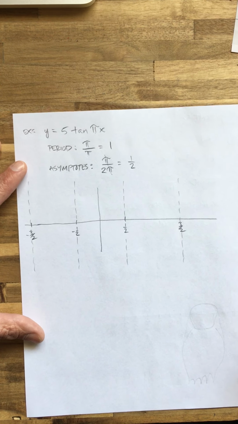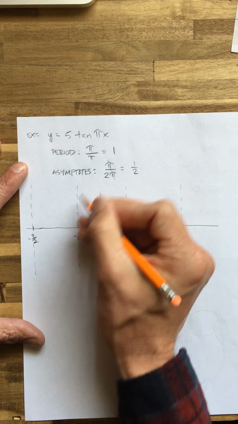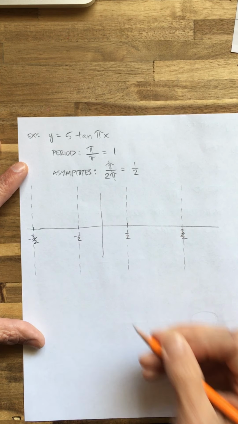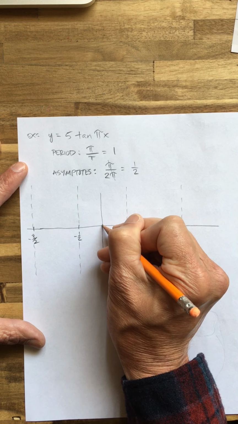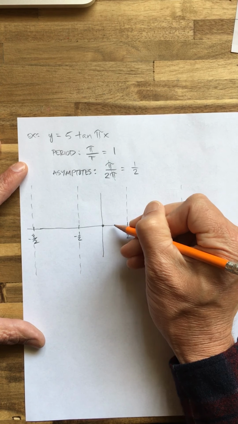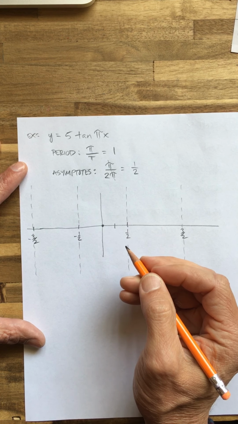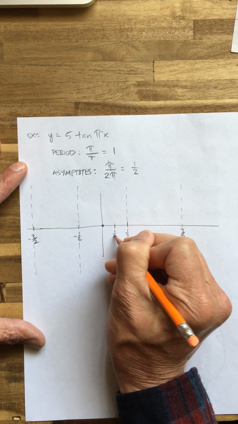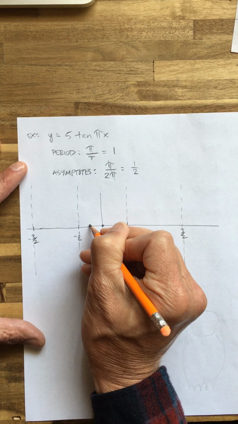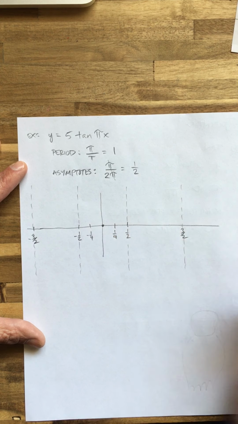All right, so here we go. Let's focus our attention here. We have our midpoint here. Now let's do our halfway point. What's halfway between 0 and 1/2? Cut it in half, 1/4. Do this side, -1/4.